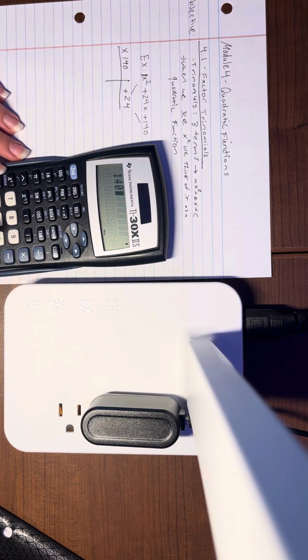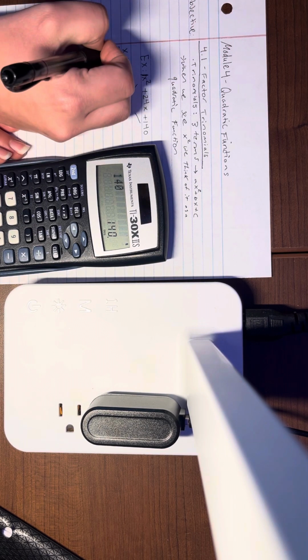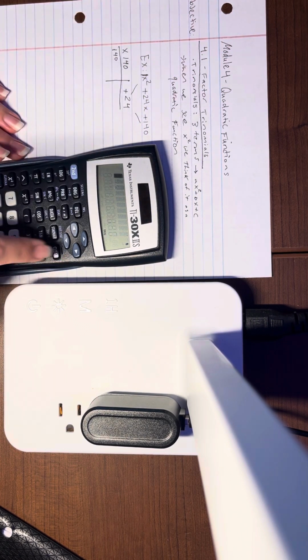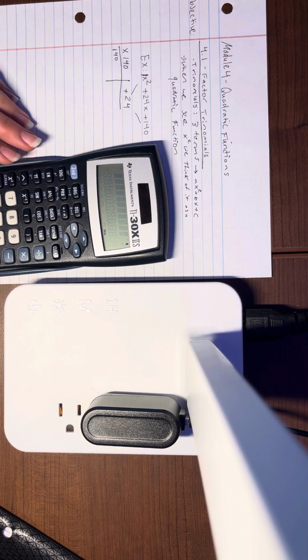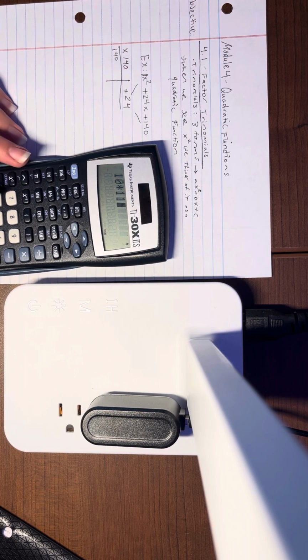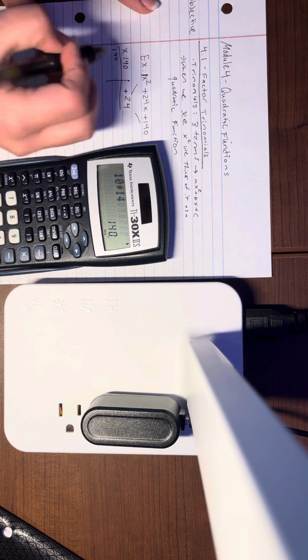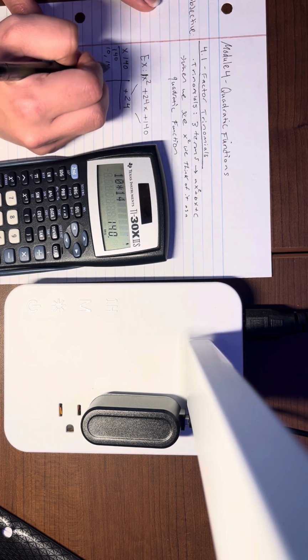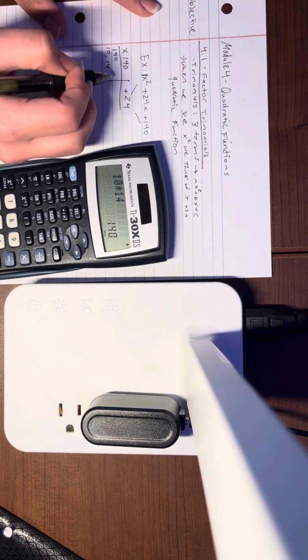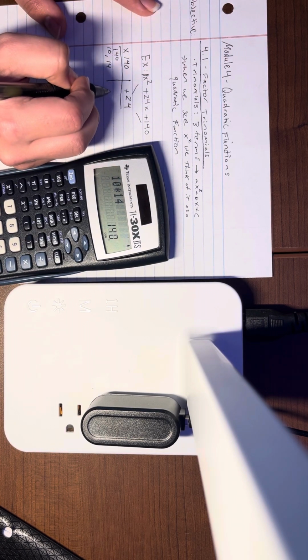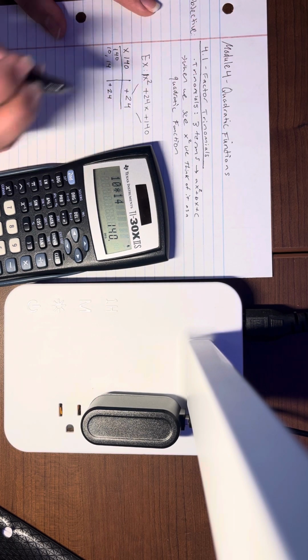So we can do 140, that's obviously not going to add up to 24. We can do 10 and 14, which does add up to 24. So we're going to get 10 and 14. And they're both positive, so just 10 and 14 in their positive form, which add up to 24.